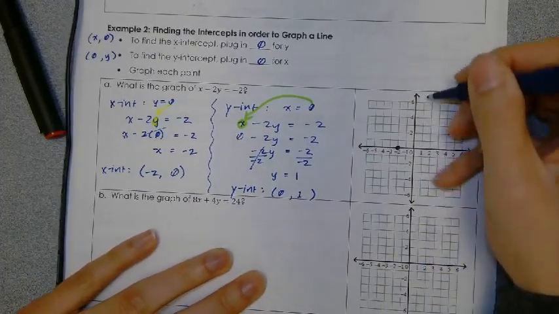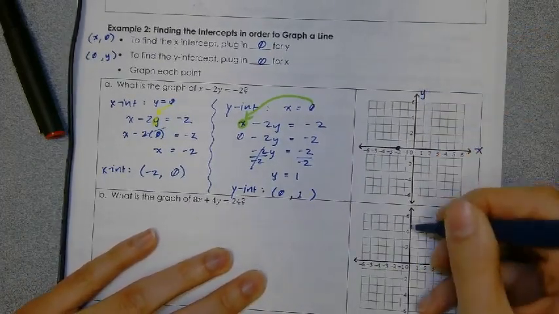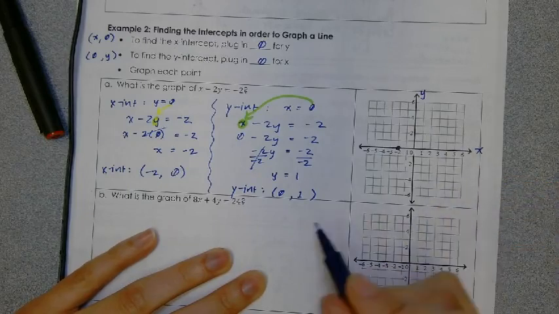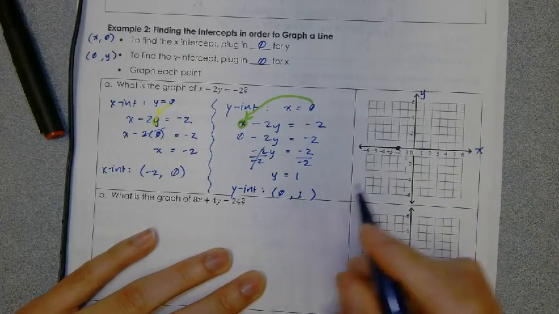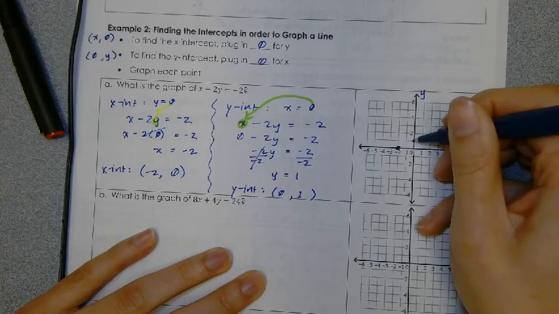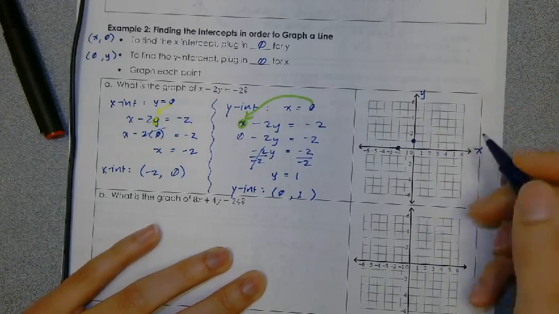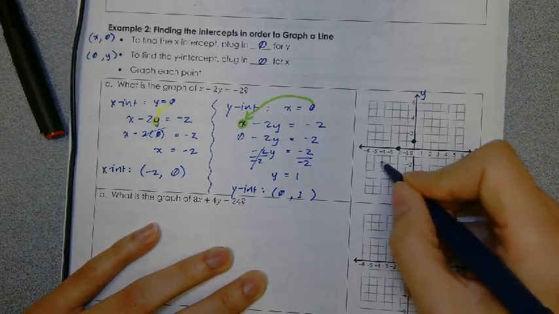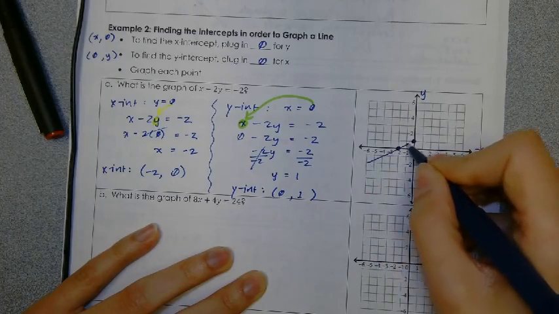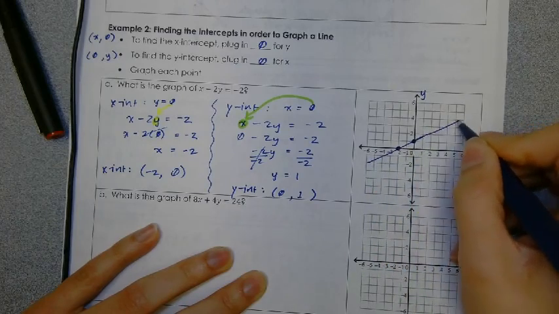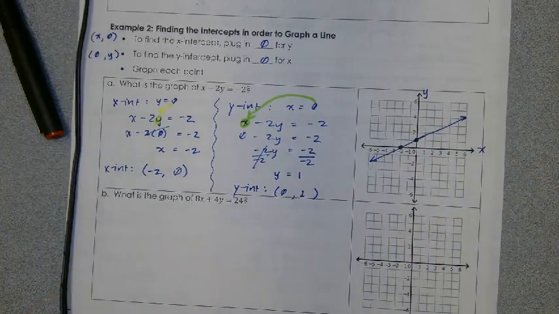We'll do the same for the y. This time I'm going to look vertically at my y-axis. And where is that point? At 1, which is right here. So your line's going to look something like this. Mine's a little imperfect.